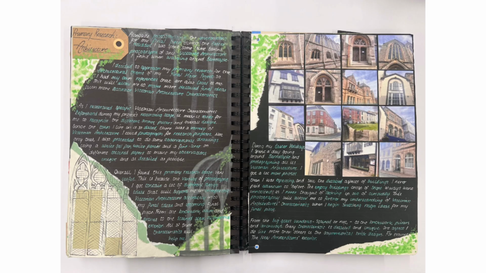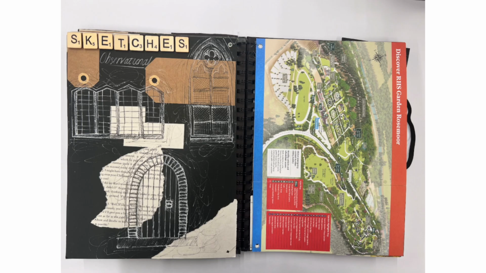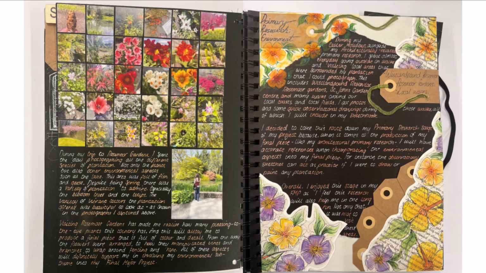I kept my primary research stage quite short but detailed for the sake of having time to do my final design and complete my final piece early. I split this page into two again: architectural research and environmental research. My architectural research consisted of photographing the Victorian architecture in my town, whereas my environmental research consists of visiting a public garden to photograph as many flowers as I could.